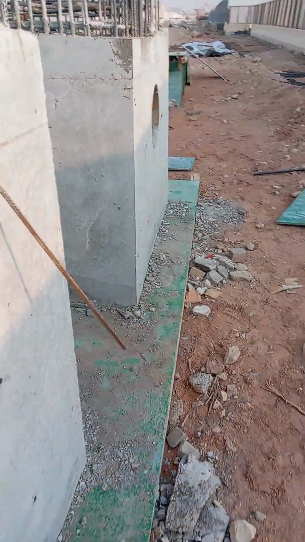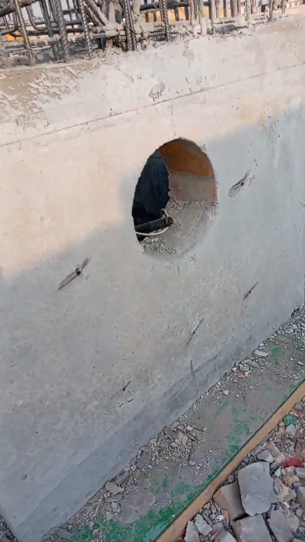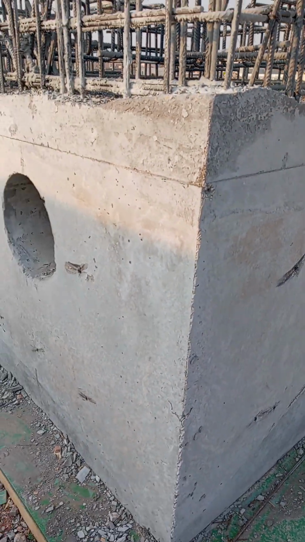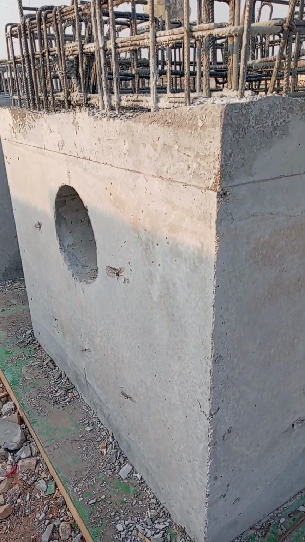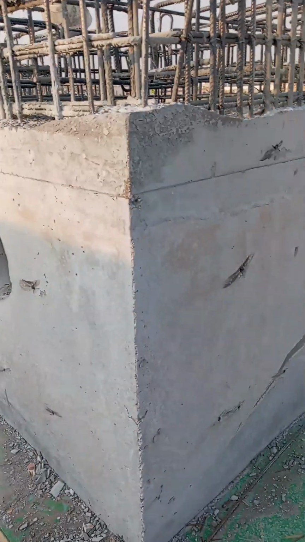This is our precast manhole, and I also informed you about all the data, all the information about the catch basin.